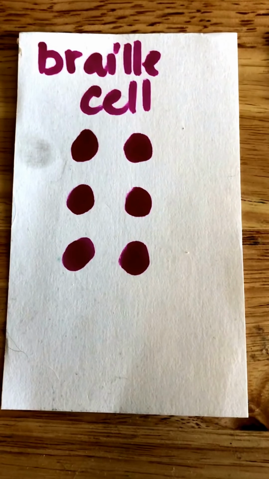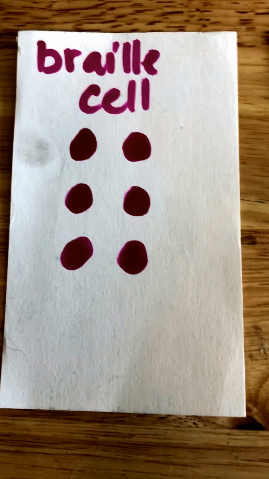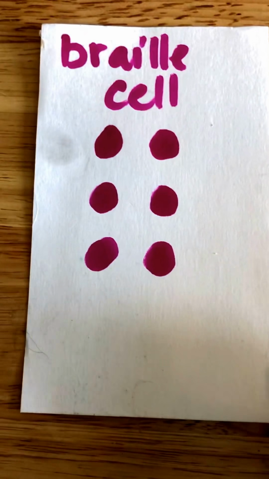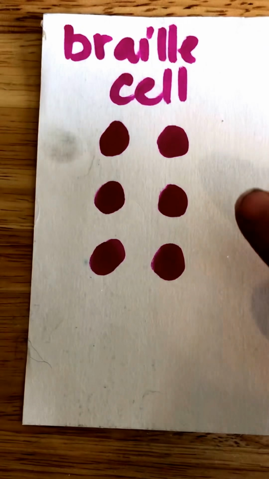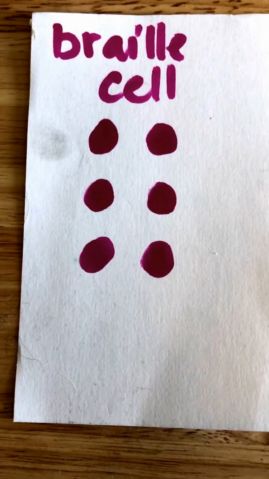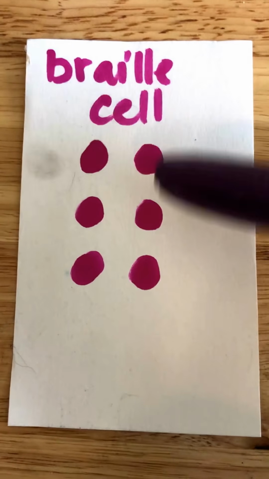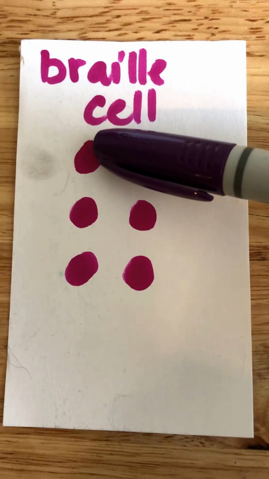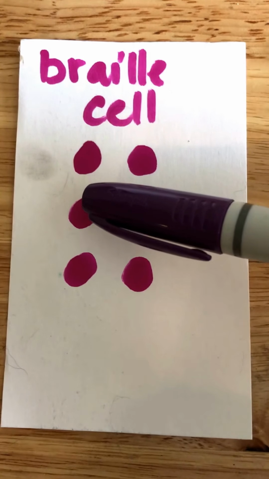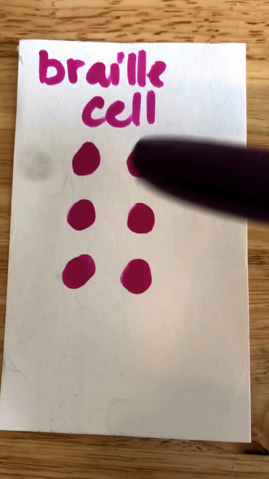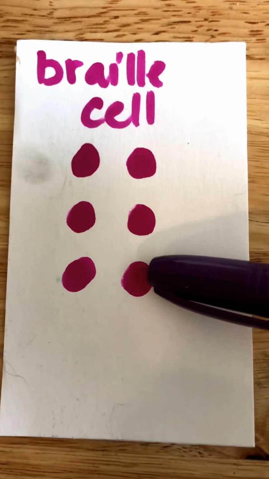So we talked about what Braille is not. Now we can talk about what Braille is. In Braille, every letter is comprised of a Braille cell. A Braille cell has up to 6 dots, and we label the dots from the left side to right side, top to bottom. Starting in the top left corner, we have dots 1, going down 2, 3. On the other side, we have 4, 5, and 6.